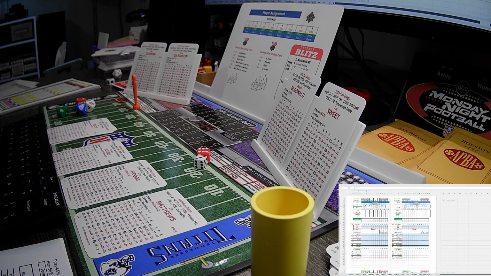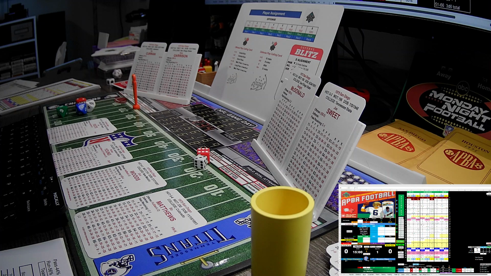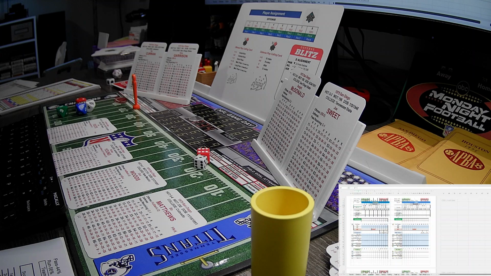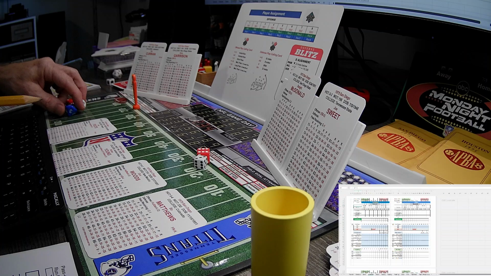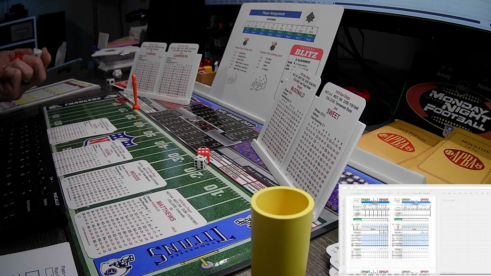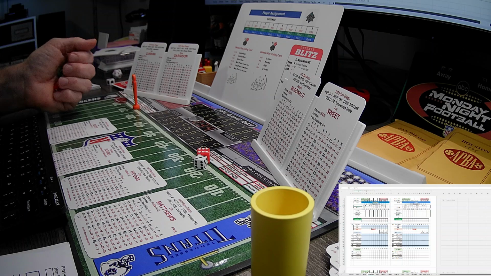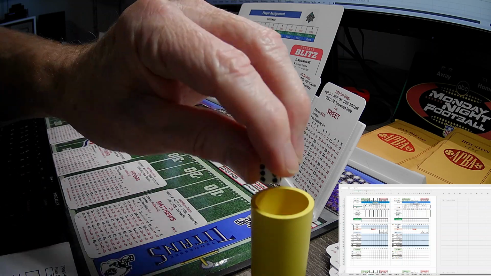Typically, I would play the game in my spreadsheet, which looks like this, and it calls the plays and keeps everything right on target. But I printed my score sheet from here, and so I'm using my score sheet, playing it on the tabletop today. So the Chargers have it 1st and 10 on their own 11. So what we'll do is look at the dice.